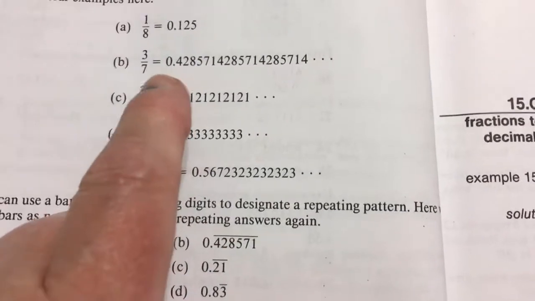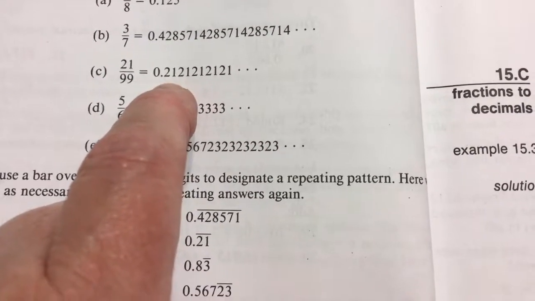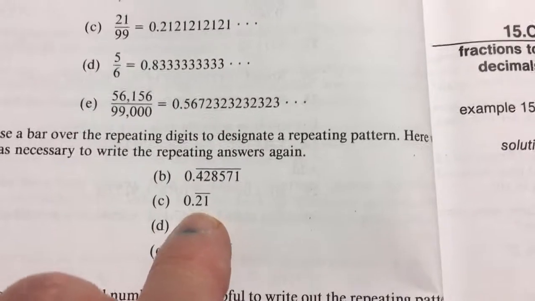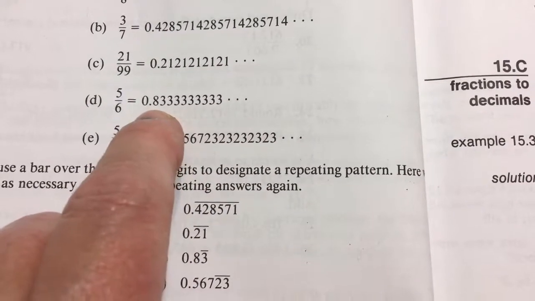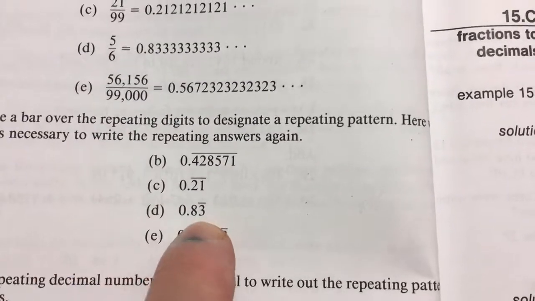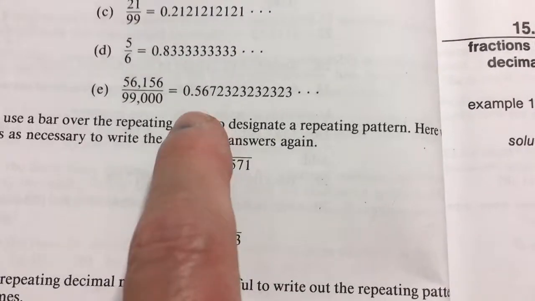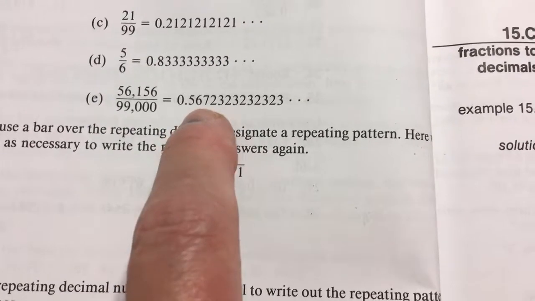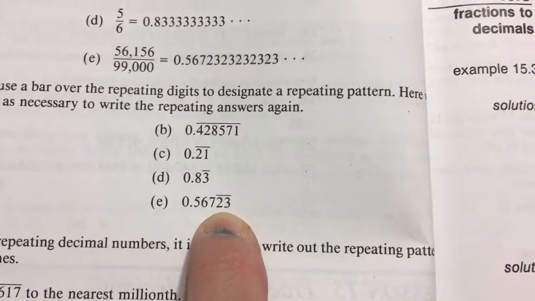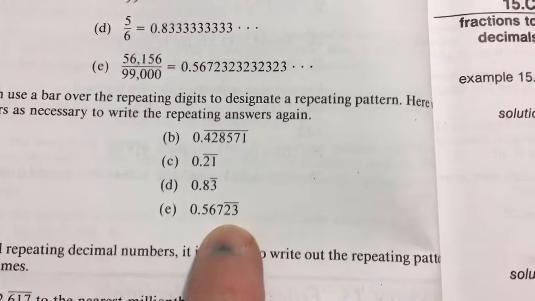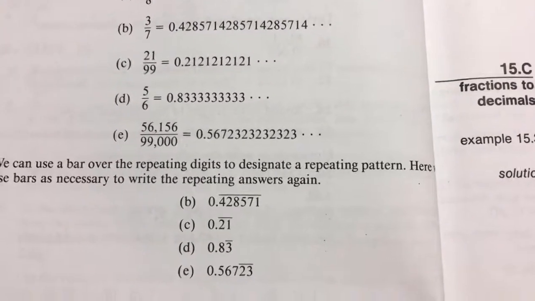and again. The 0.21 here only has 2 repeating digits, 212121, so 0.21 repeating, and then the 3 is the only one that repeats. The 8 does not repeat, so we're going to put 0.83 with the repeat symbol over only the 3, and then we have to wait a while before we get to it. 0.567, and then 23 repeats, so 0.567, and the repeating symbol is only over the 23. So we'll be talking more about dividing fractions into decimals as we go along.